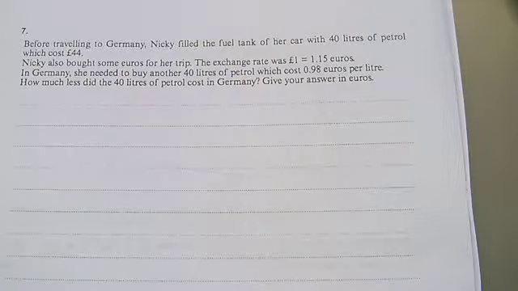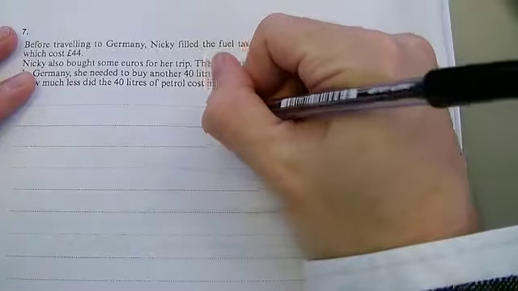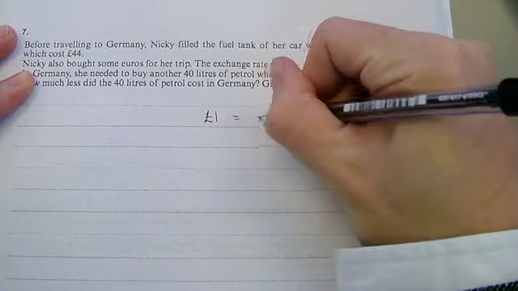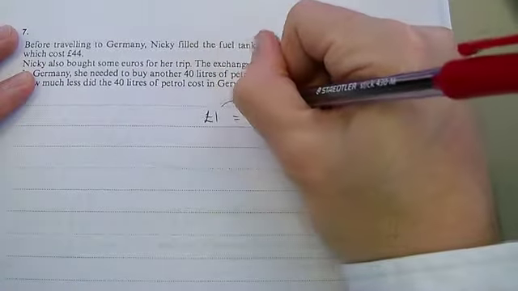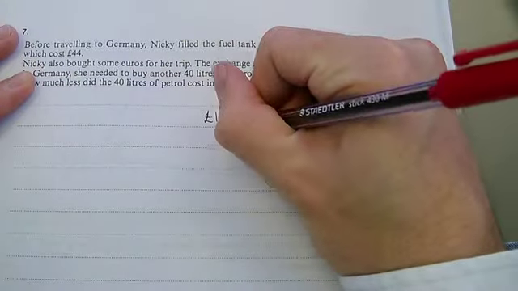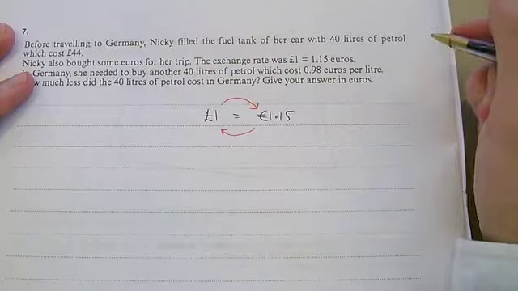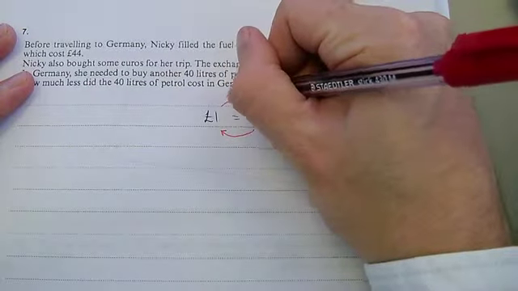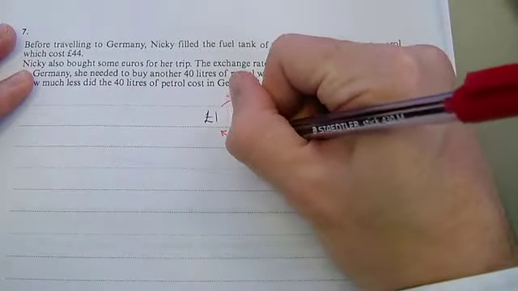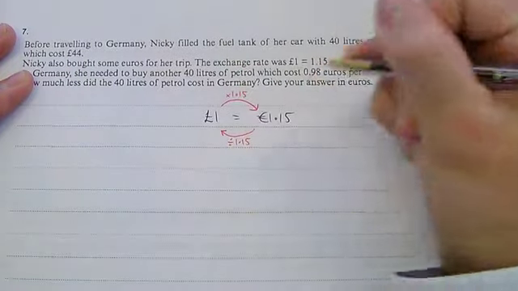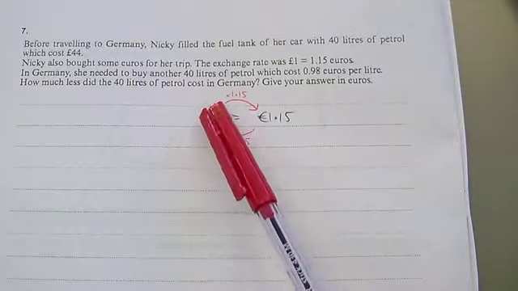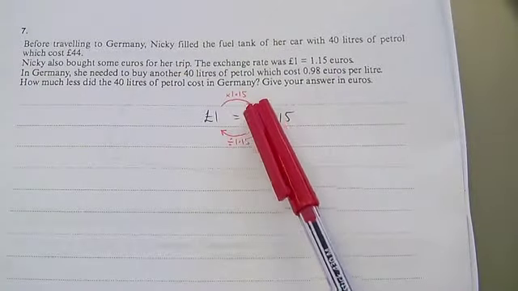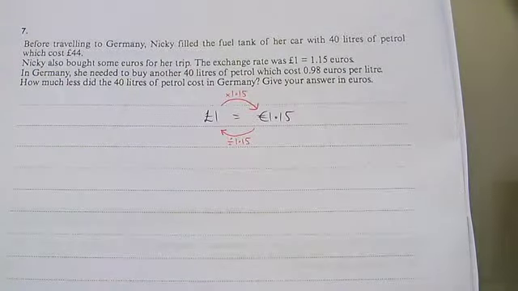Okay, the best thing to do with this to begin with is to write out what the exchange rate is, and then what's going to go on the top arrow. Have you seen it like this before? I'm assuming you have. Times by 1.15, divide by 1.15. So that's telling me, to change from pounds to euros, you put your finger on pounds and you follow the top arrow. To change euros into pounds, you follow the bottom arrow. That's why we do that.